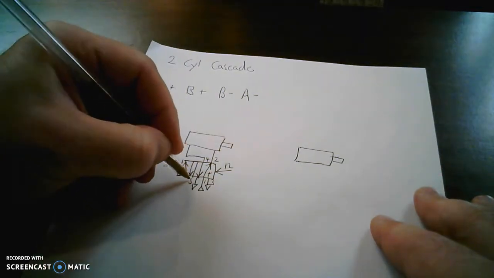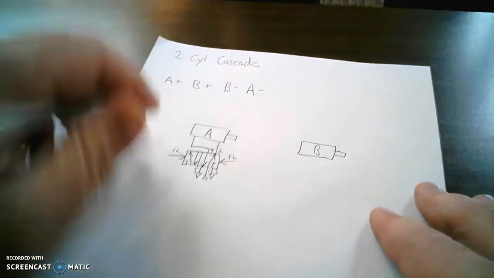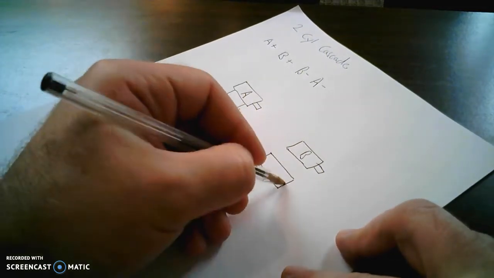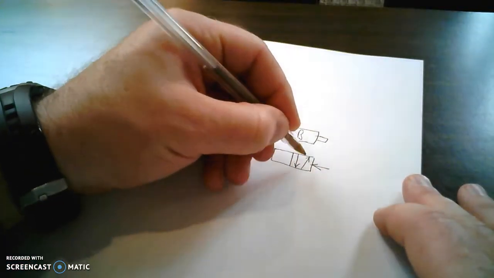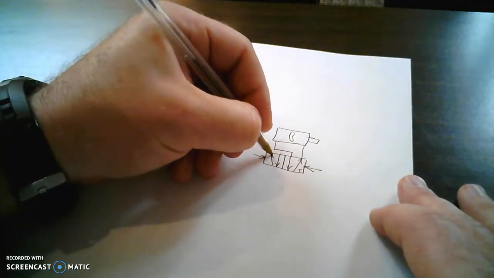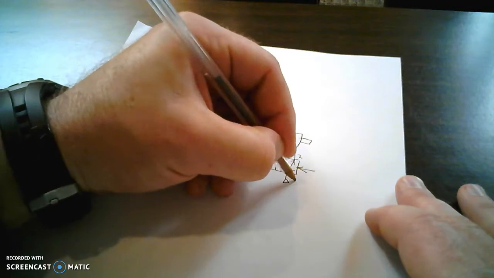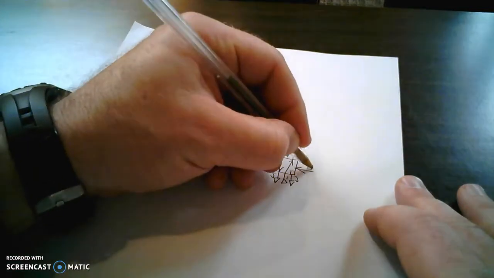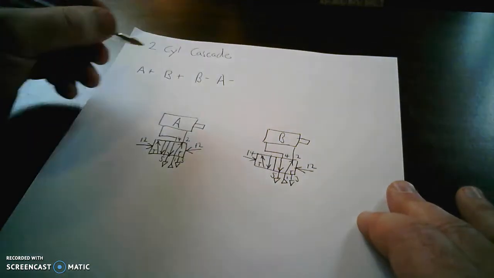It's always important to number the ports because it's much easier to build. So we've got our cylinders, we've got our directional control valves, we need to show our switches.